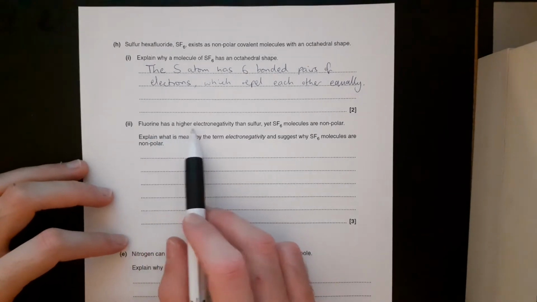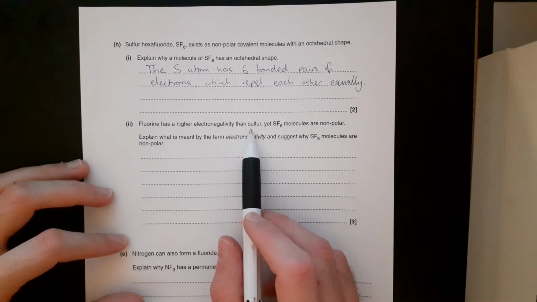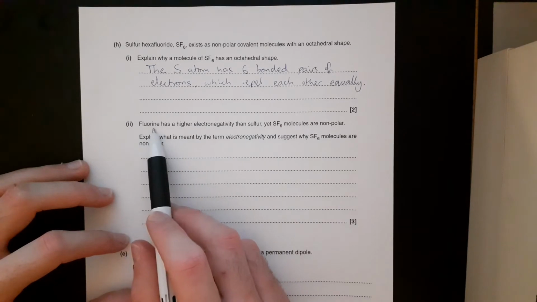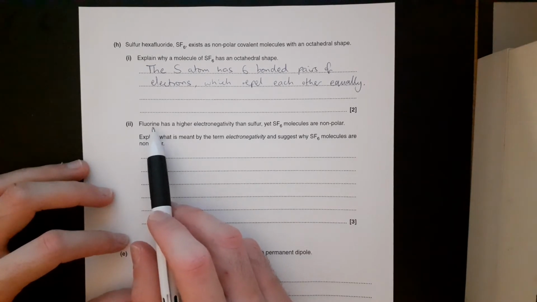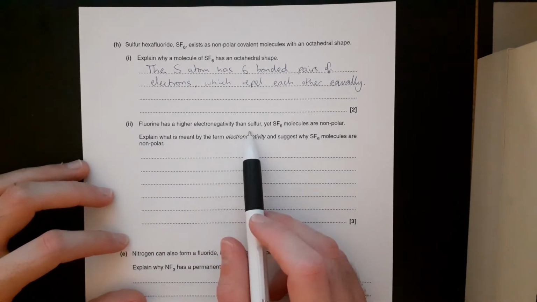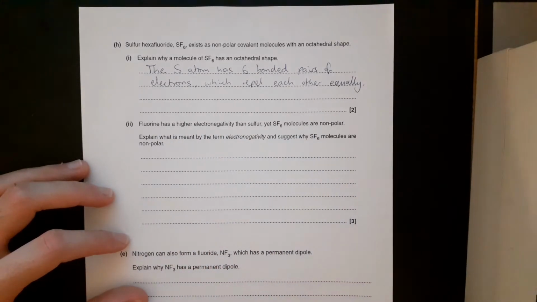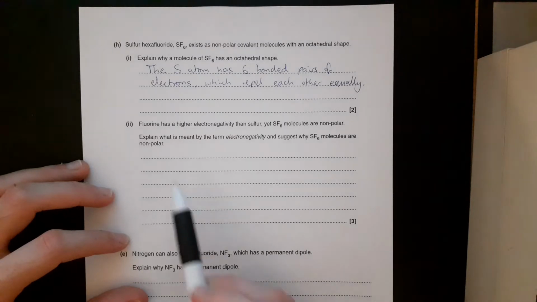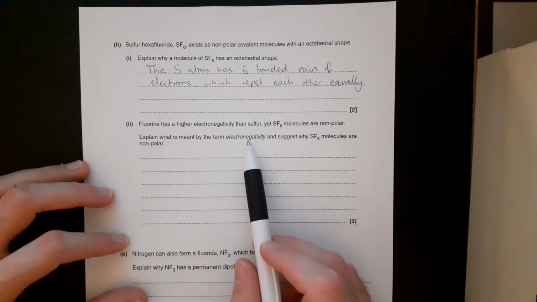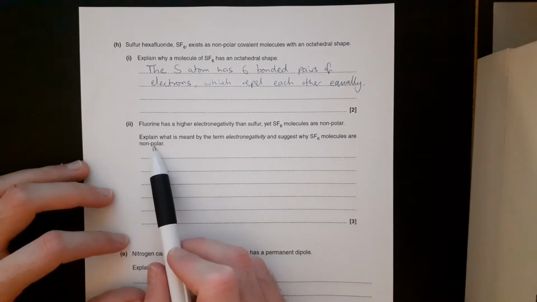It then says fluorine has a higher electronegativity than sulfur. We saw in the previous video that fluorine is the most electronegative element, so that makes sense. So there is a dipole. Fluorine has a higher electronegativity, and yet the SF6 molecules are non-polar. Explain what is meant by the term electronegativity and suggest why they're going to be non-polar.